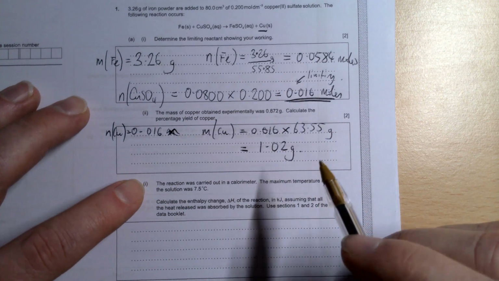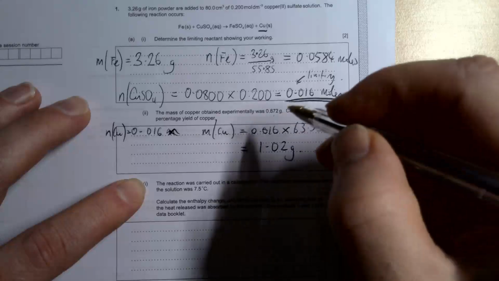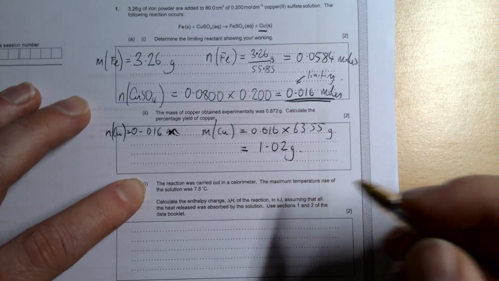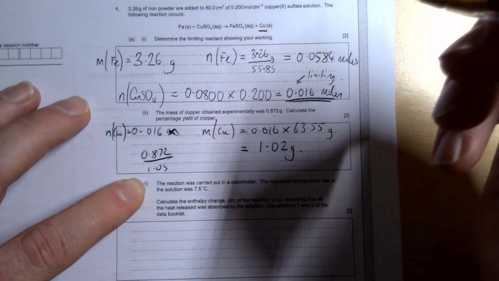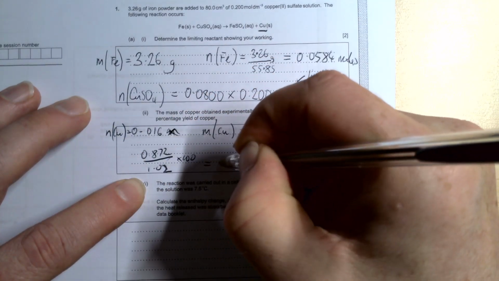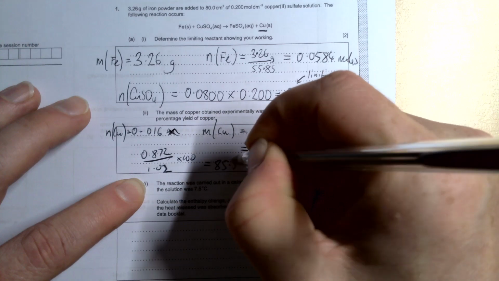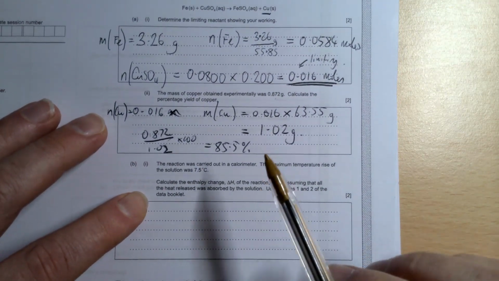And then you can work out what percentage 0.872 is of 1.02, so 0.872 divided by 1.02 times 100, and that comes to 85.5%.